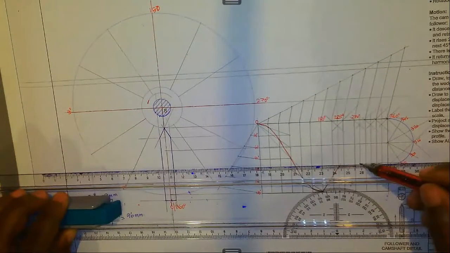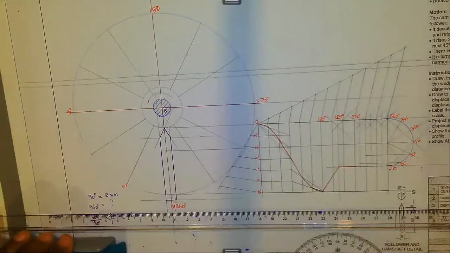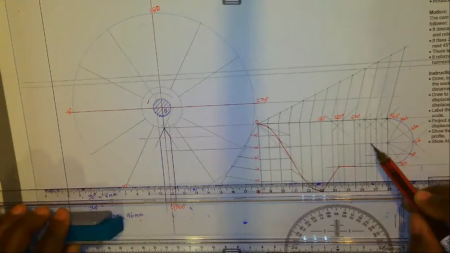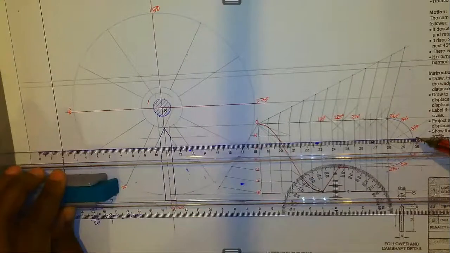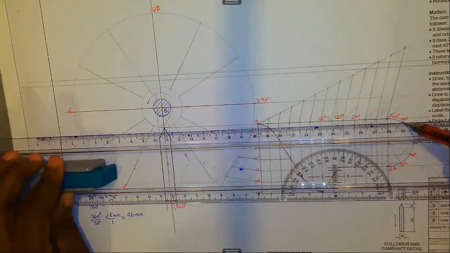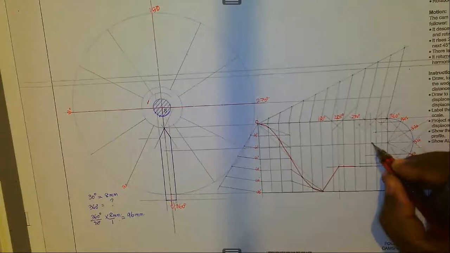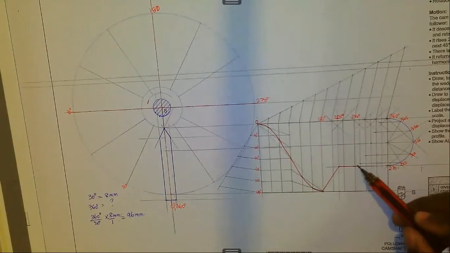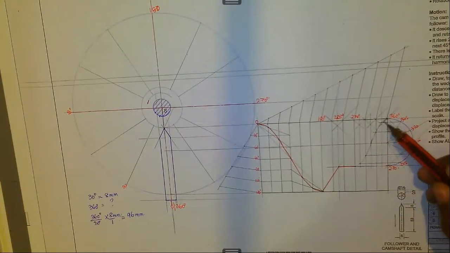Then you have got that. That's 285. Right, that's 300, then 315, 330, and 345, like that. You have got this point, that point, this point, that point, and that point. Right, you connect these points nicely. Right, like that.